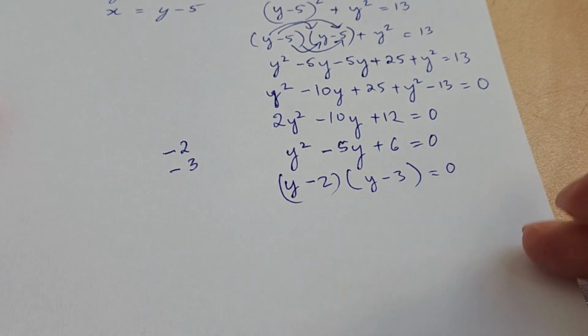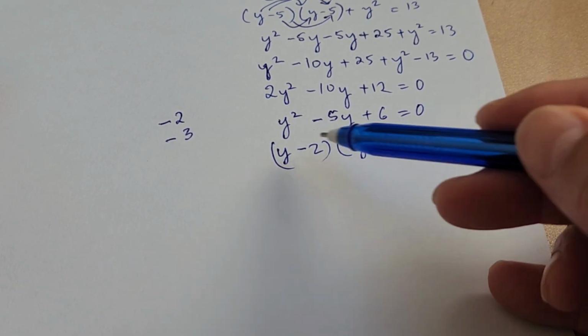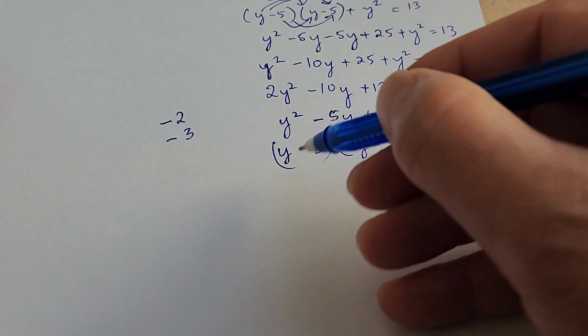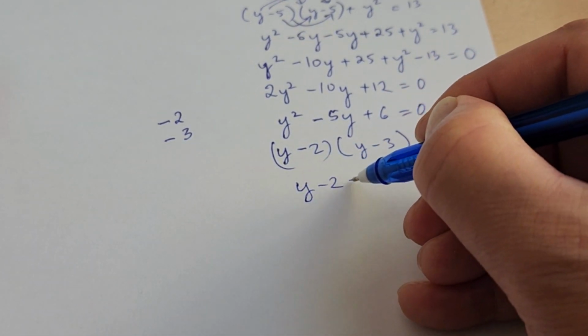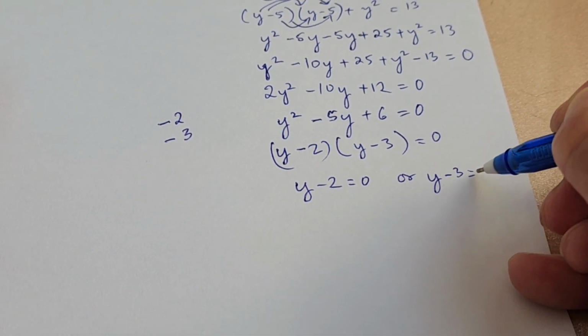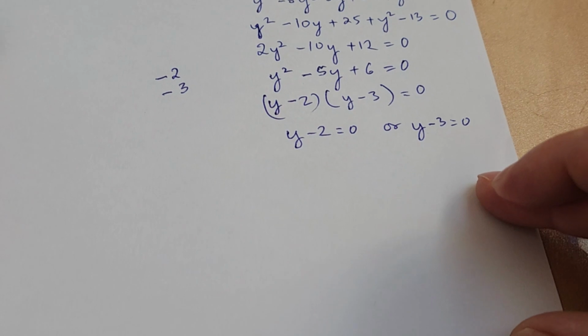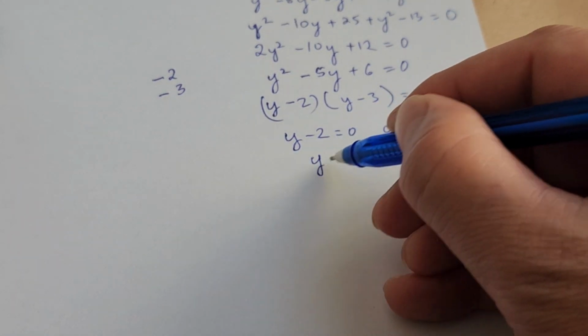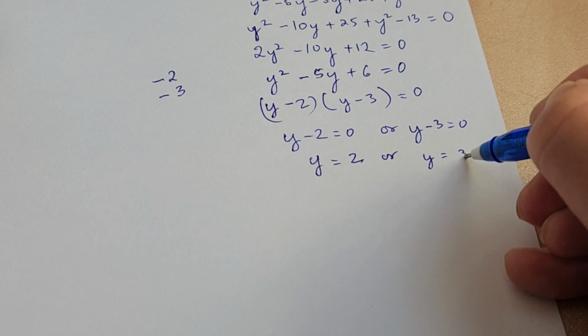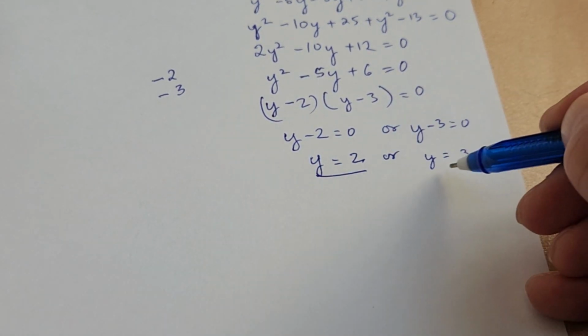equal to 0. When we multiply two expressions and the result is 0, either one of them must be 0. So y minus 2 equal to 0, or y minus 3 equal to 0. So y equal to 2 or y equal to 3. So we have found the values of y.